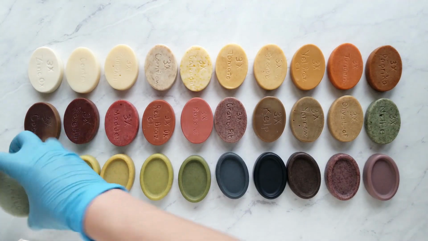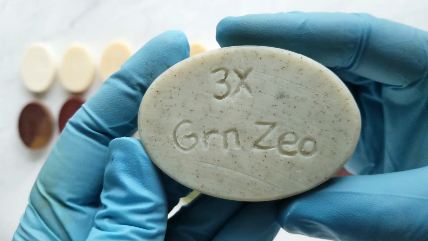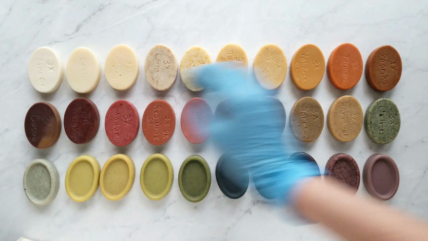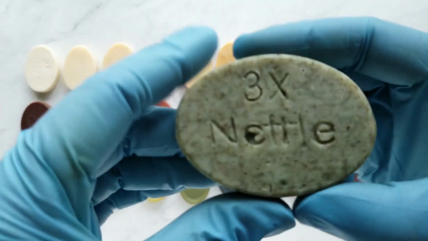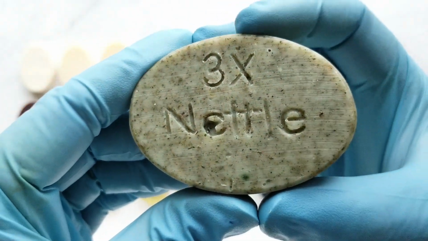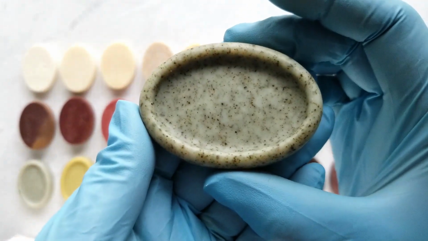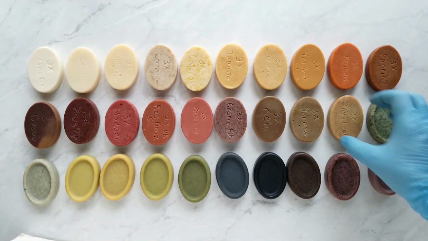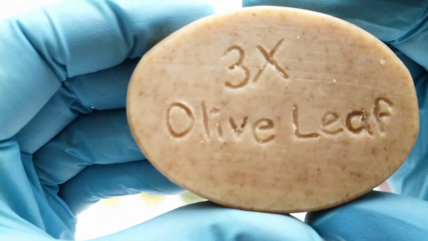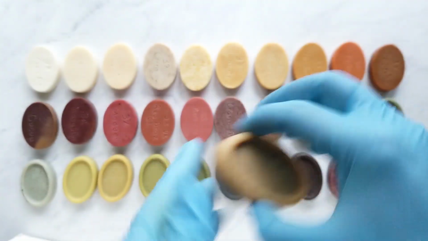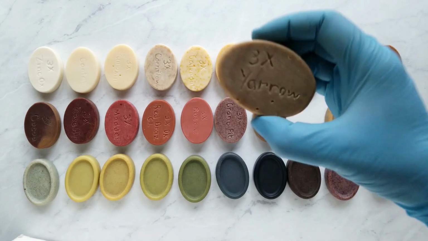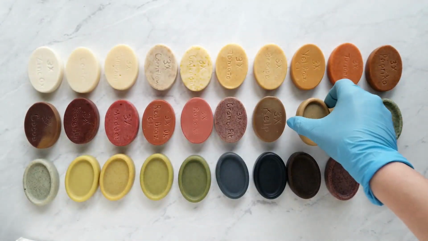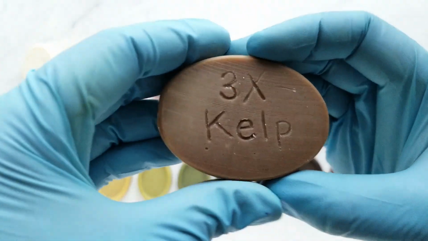Here we have green zeolite clay, and I got that at Wholesale Supplies Plus. This sample is a little more exfoliating than any of the other ones. Next row we have nettle leaves, and I got those at Brambleberry. I did have to pulverize them because they're just dried leaves. After that, we have olive leaf powder, and I got that at Wholesale Supplies Plus. Next, we have yarrow flower powder, and that was from Brambleberry. After that, we have kelp powder from Brambleberry.